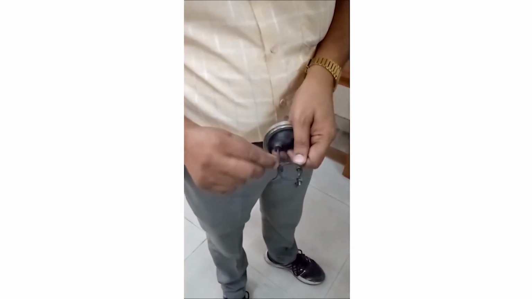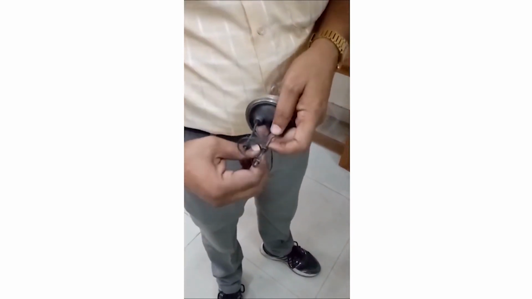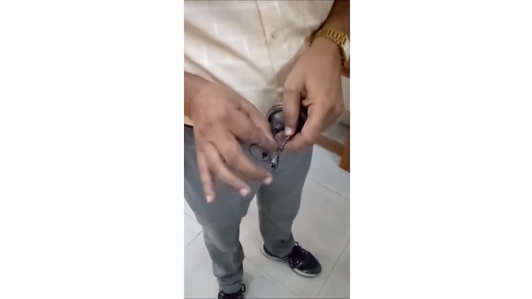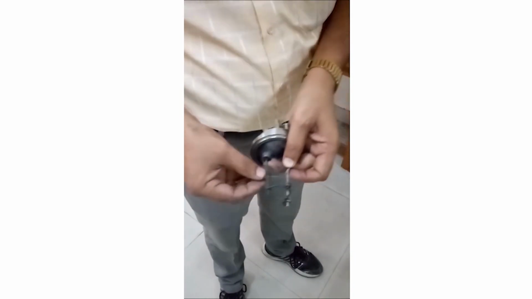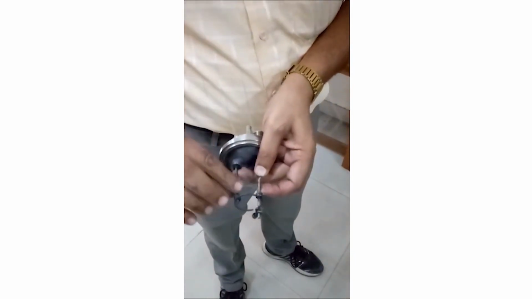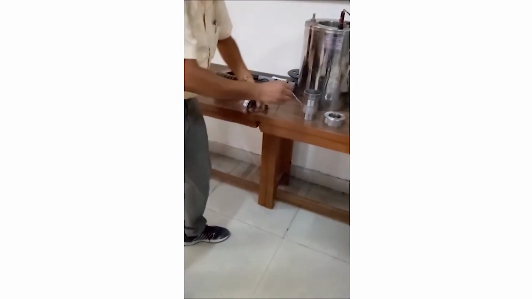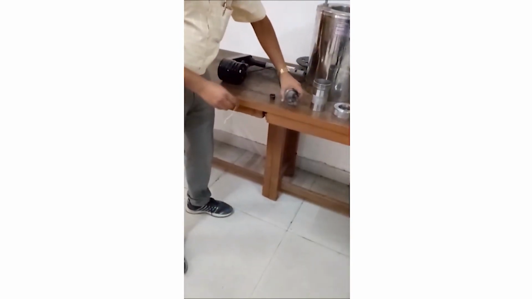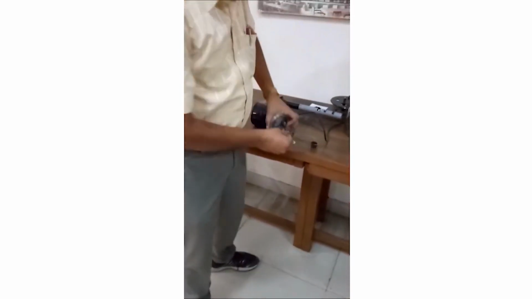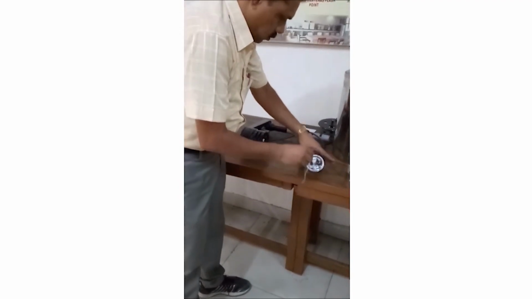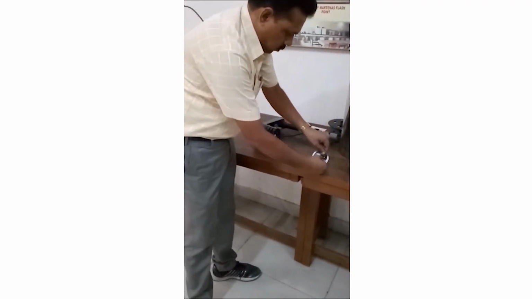So, now you see the crucible part is getting ready. This wire connection is being made.